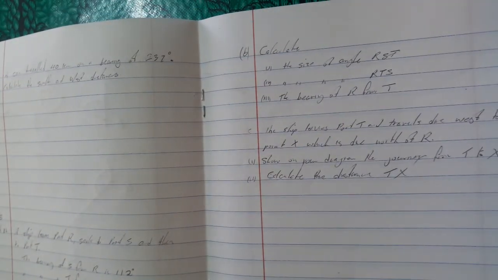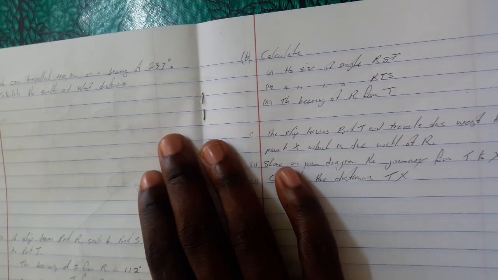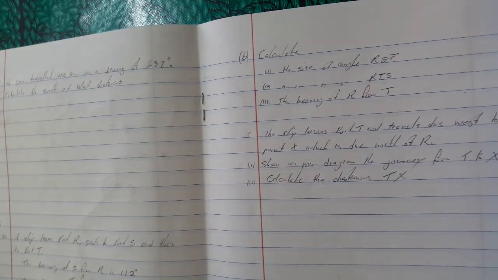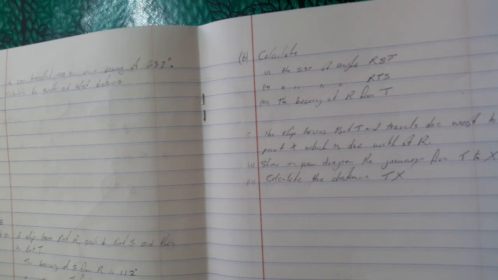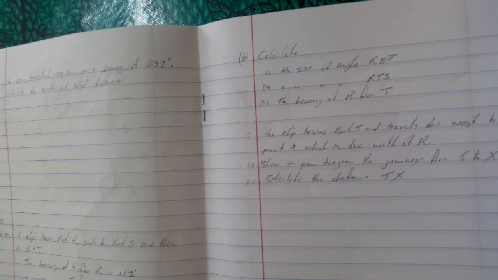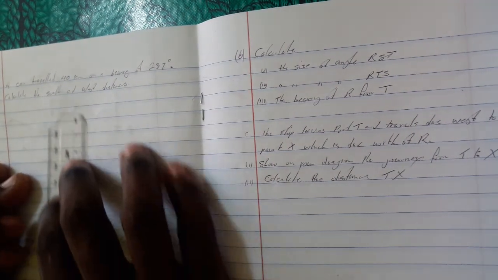Okay, so now we get into the calculation meat of bearings. And this is one of the past papers. This was May 2008, question 12. Let's solve this question. A car traveled 40 kilometers on a bearing of 237. Calculate the south and west distance. What is that? Well, let's first draw this.